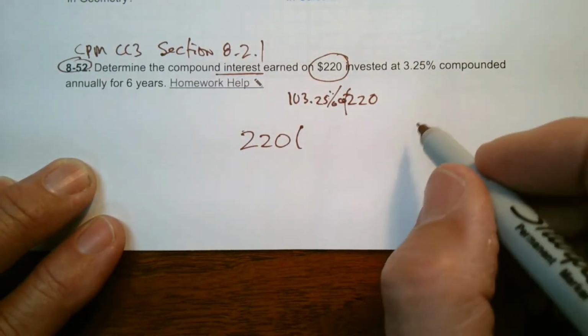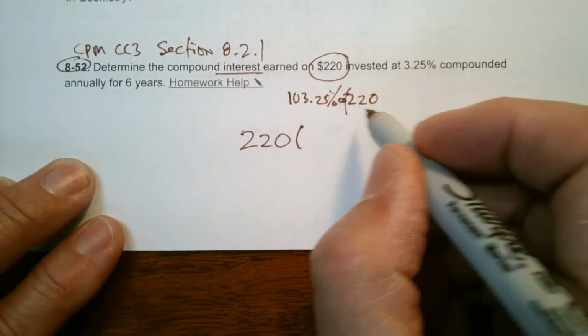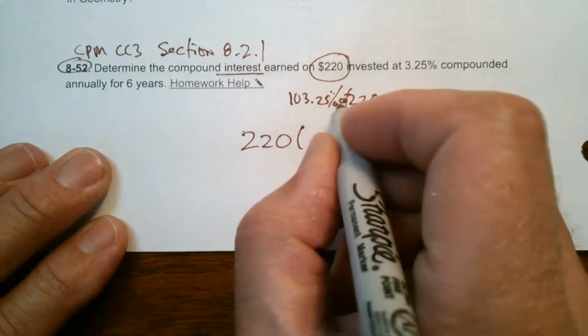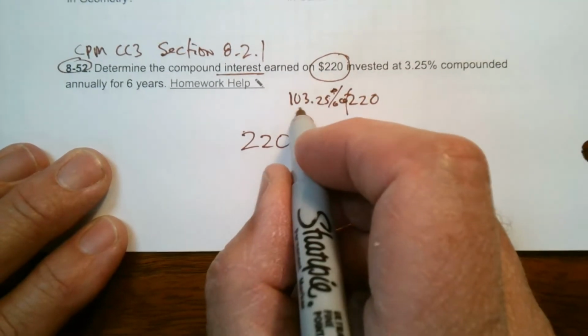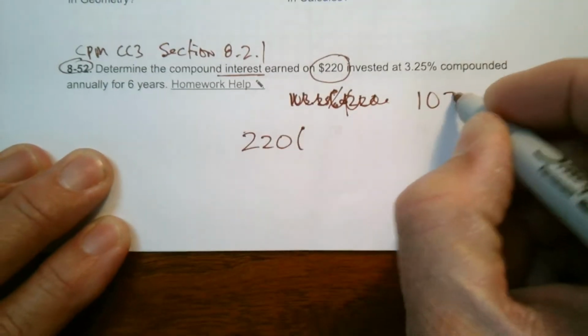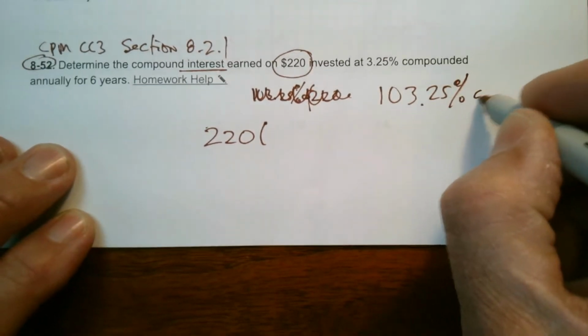Compound interest is you get your interest and then you put it back in the bank, and then you get your interest again for the next year and you put it back in your account and get your interest again based on that rate. So in order to take a percent, 103.25, let me rewrite this because it looks messy.